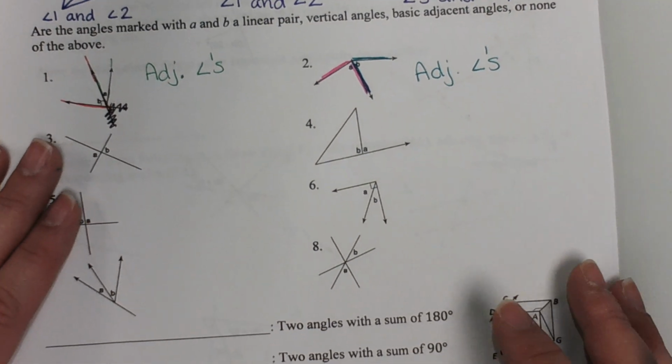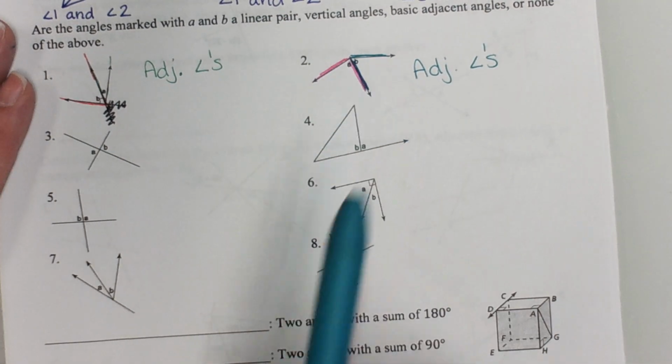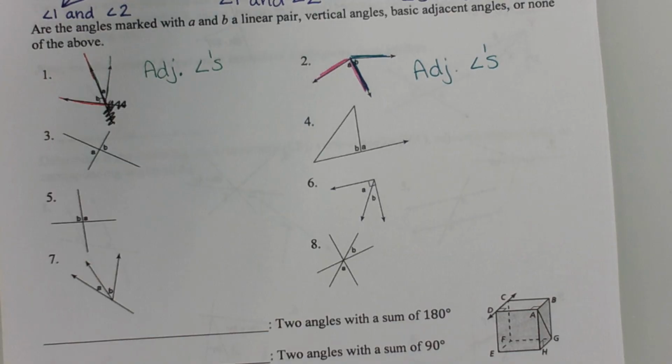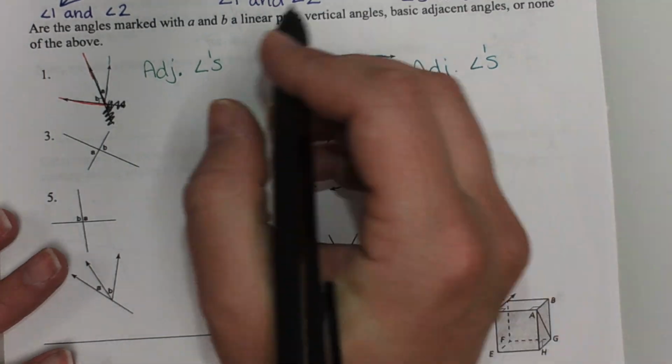Do you notice a piece of information that this one tells you that this one doesn't in its picture? Where the lines connect. Yes. Not quite what I was going for.